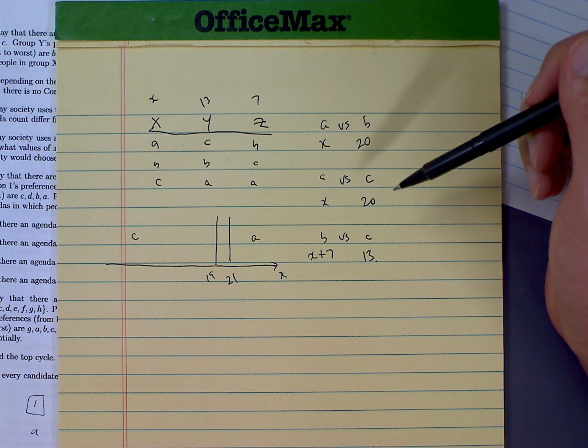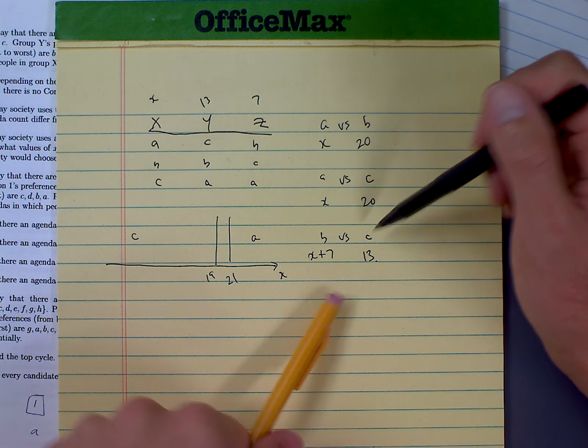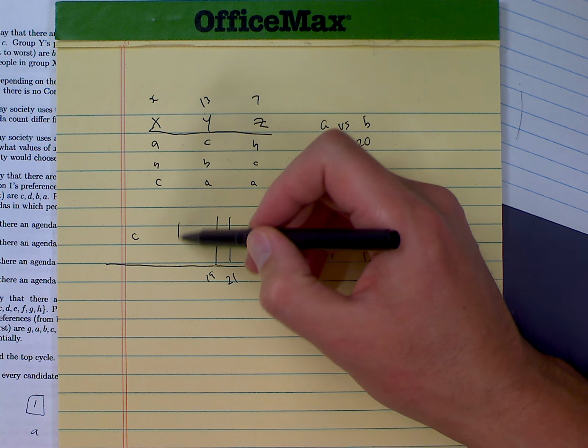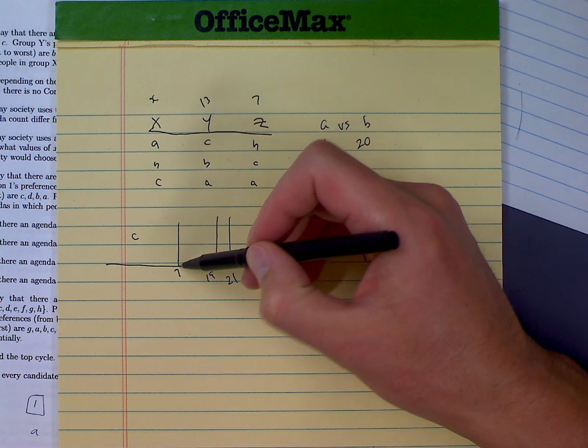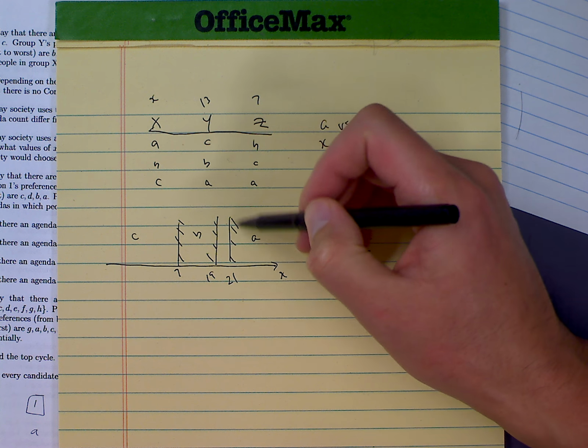So how small can B be? 7, right? Exactly, because then it's 14 to 13. Yeah, exactly right. So B can be a 7. So this is like the B region. It's like the A region.